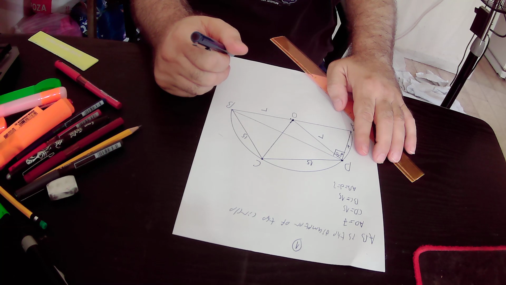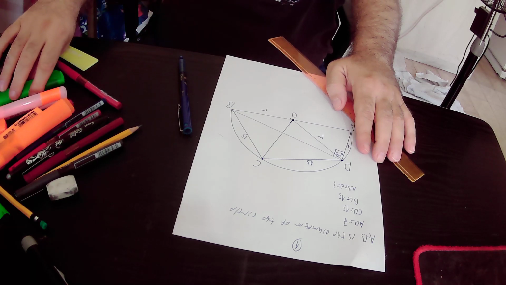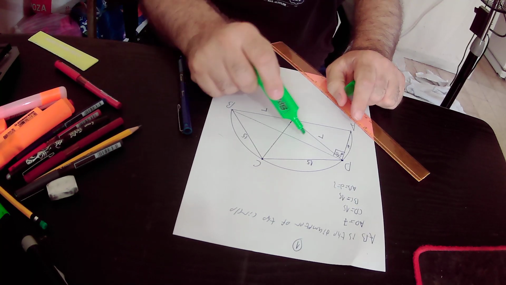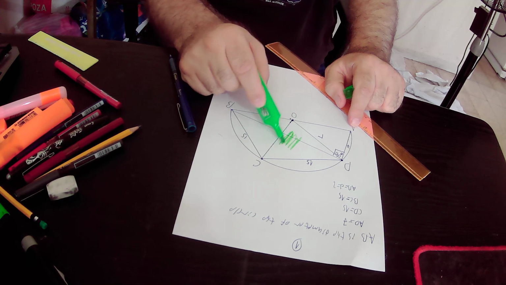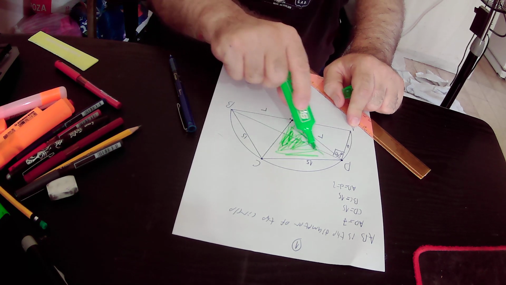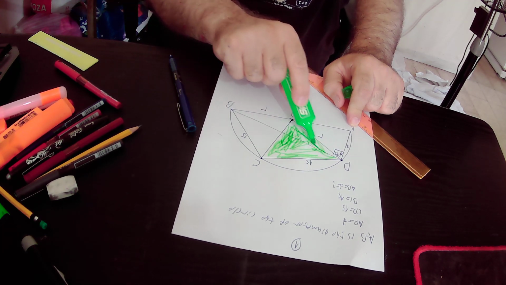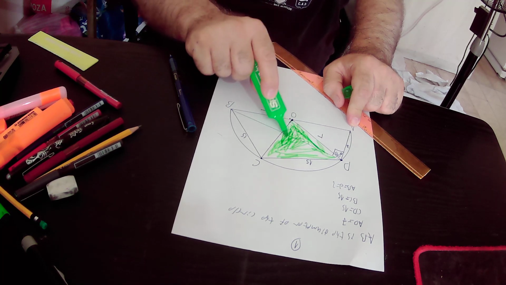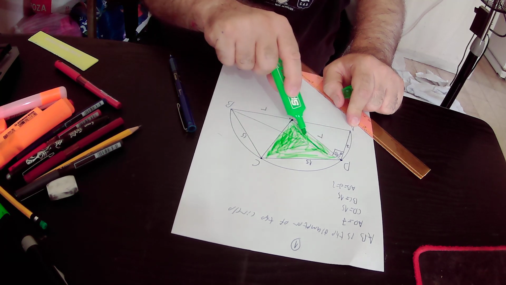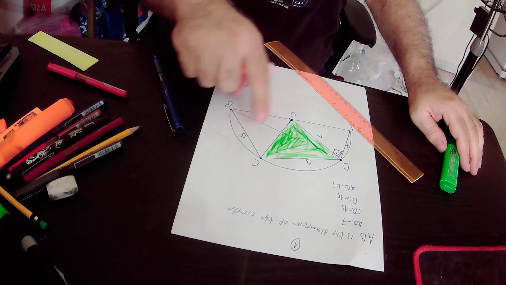And in the next step, we will focus on triangle COD, the green triangle. And we will focus also on triangle OCB.